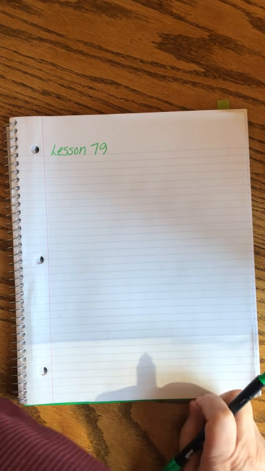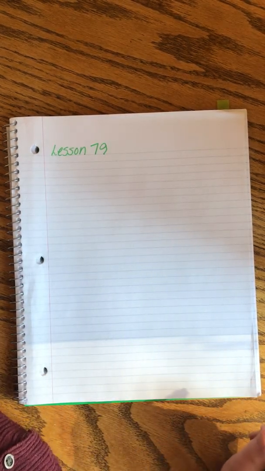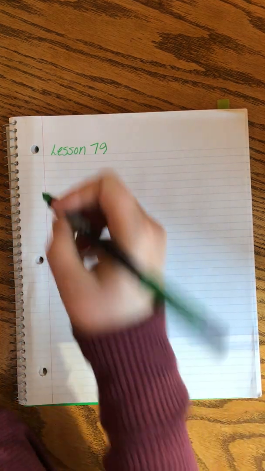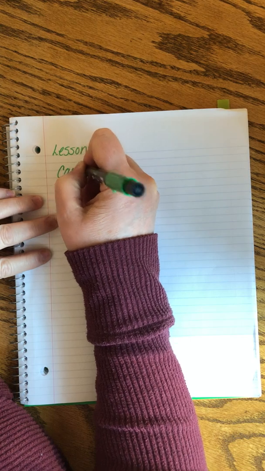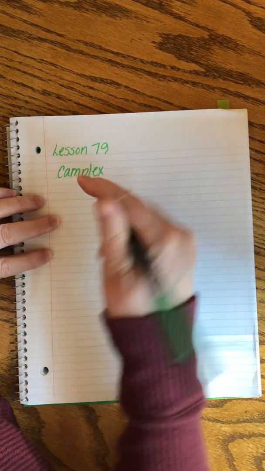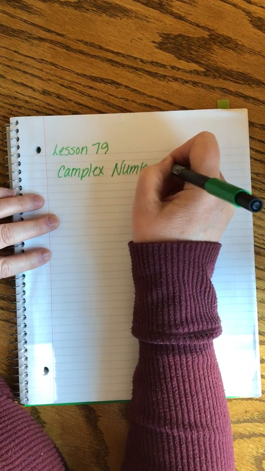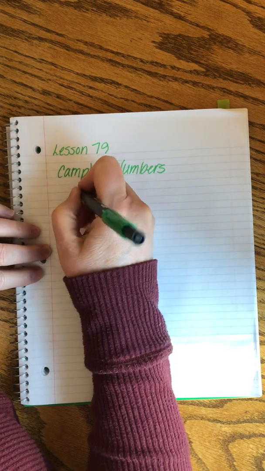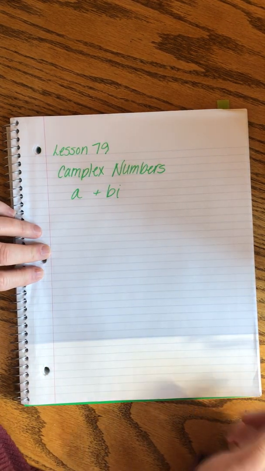So before we get into the snake's pit of what's new, let me recap for you what we already know about complex numbers. One thing I know is that they're spelled with an O and not an A, so sorry. Complex numbers. Complex numbers take the shape of A plus BI.